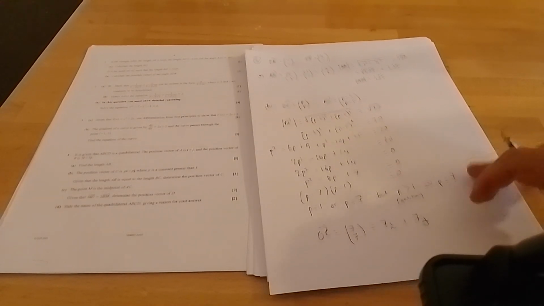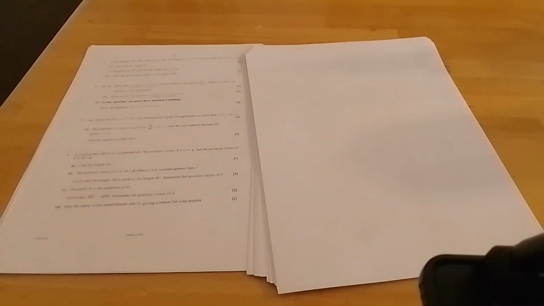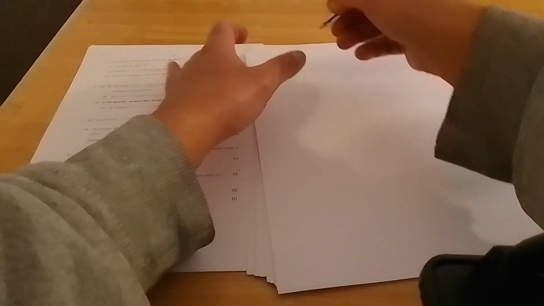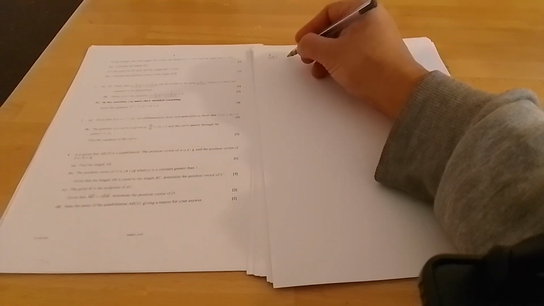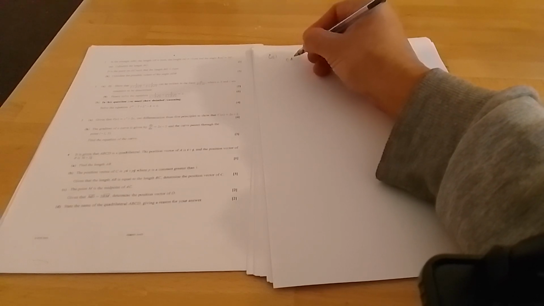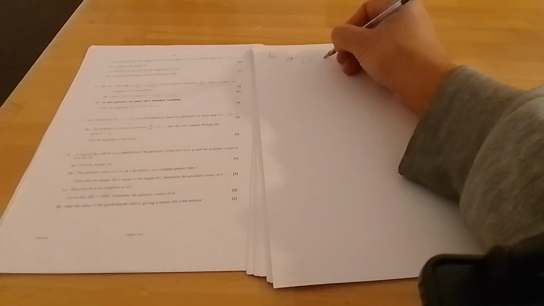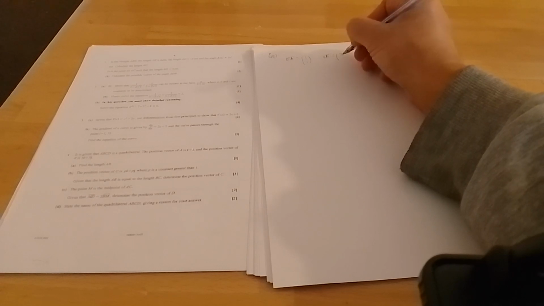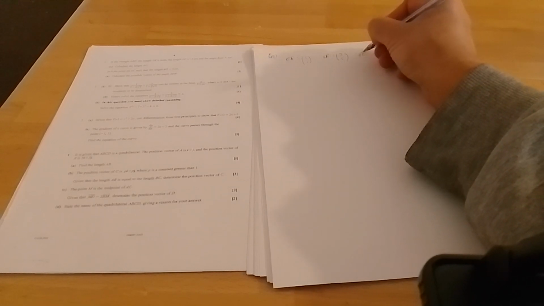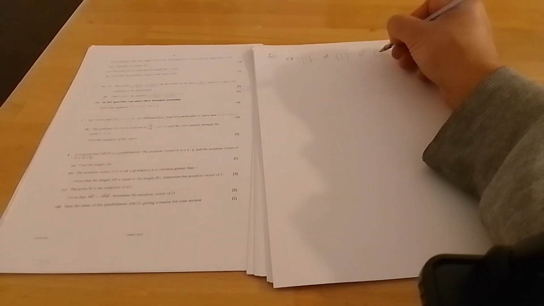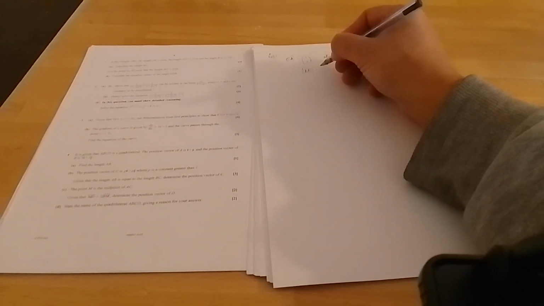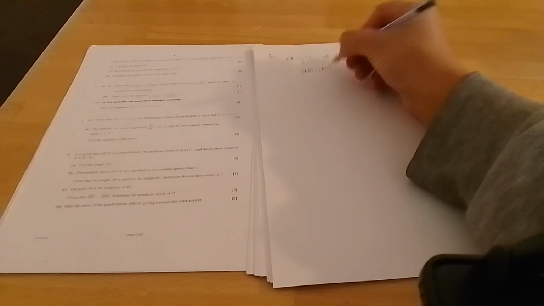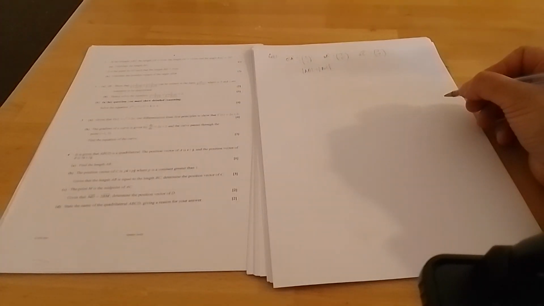We now need to move to part C of the question, which I'm going to do on a new page. So for part C, remember we now have this information. OA was (1, 1), OB was (3, 5), OC was (7, 7), and we also knew that the length of AB is equal to the length of BC.